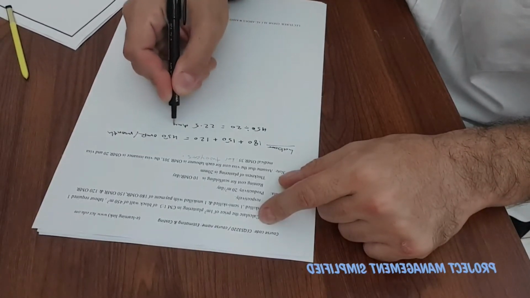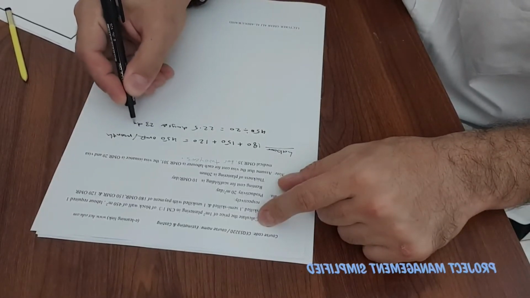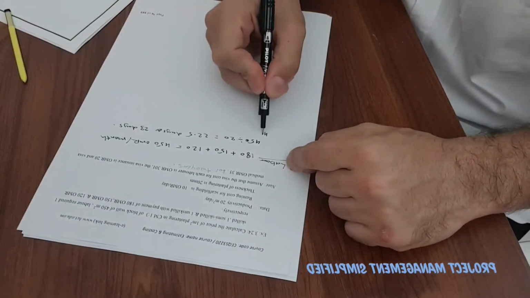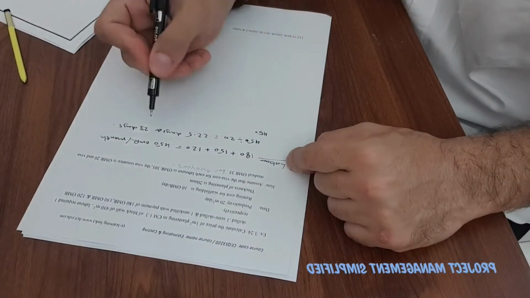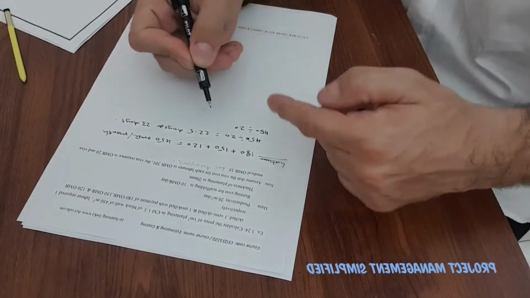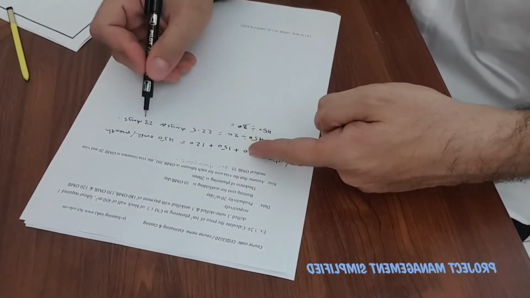It will be 22.5 days, which will mean almost 23 days. This much of work. And also 450, if you want 450, you have to divide it by 30 days. The 30 days, this is the period of the project.